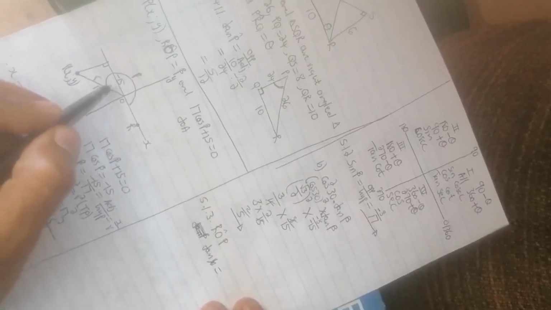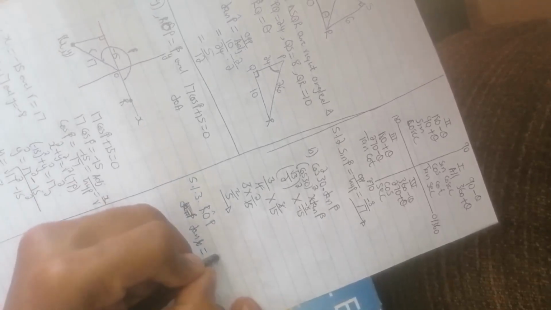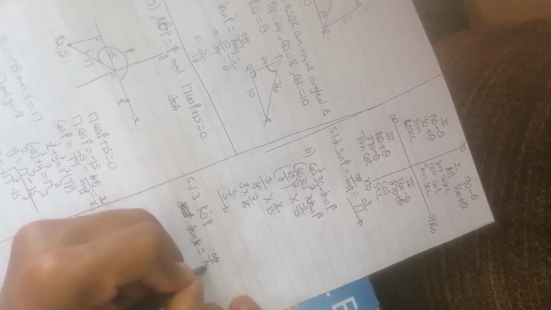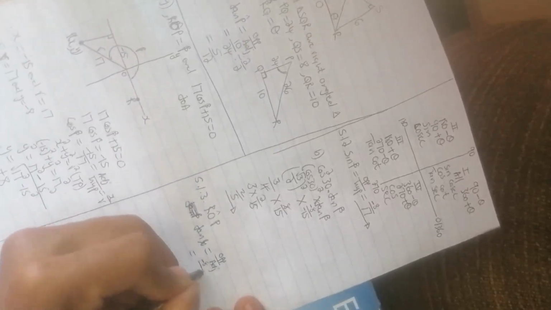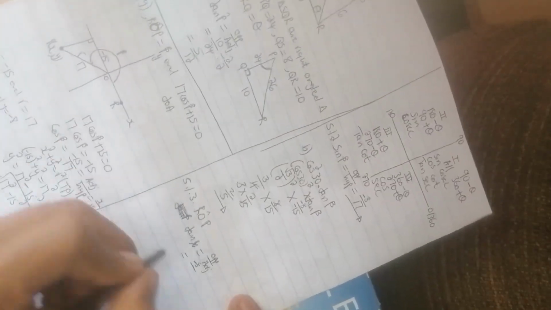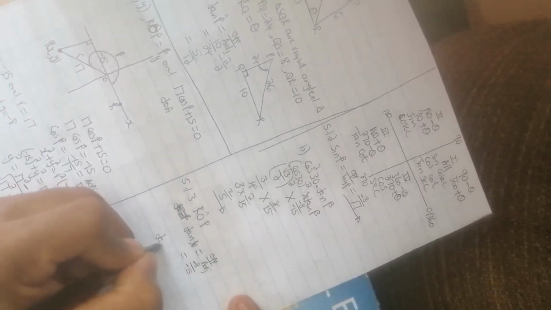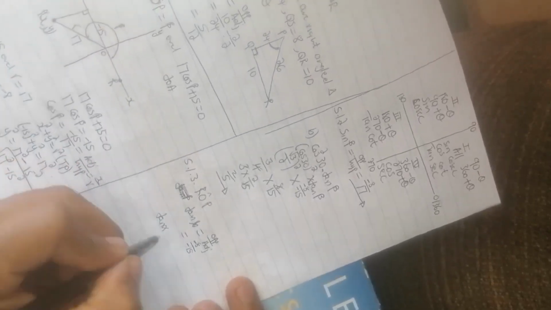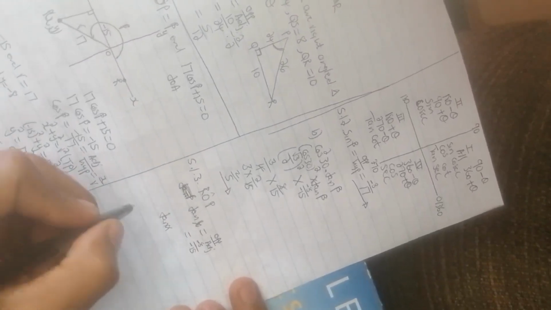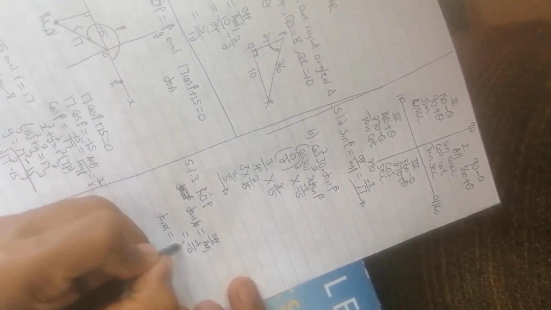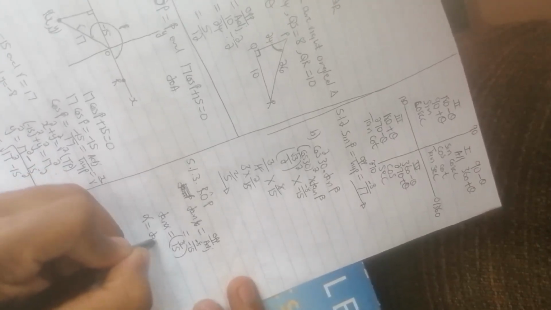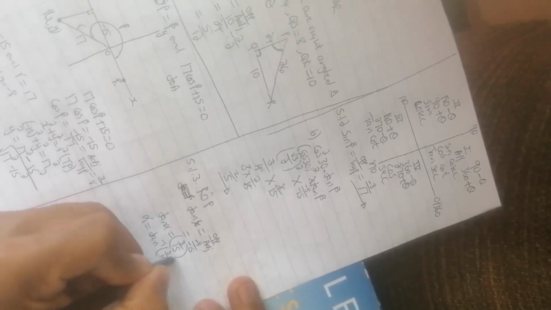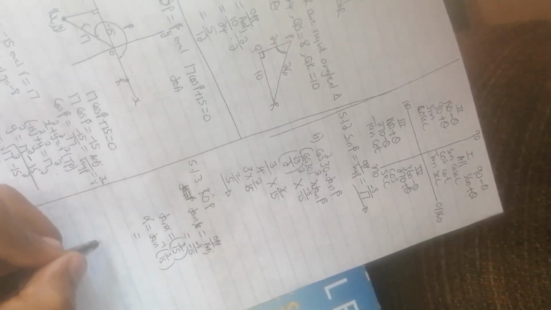So the tan of alpha will be the opposite over the adjacent. Opposite is minus 8 over adjacent minus 15. So this is 8 over 15, and then alpha will be arctan of 8 divided by 15. So let's find the angle very quickly.